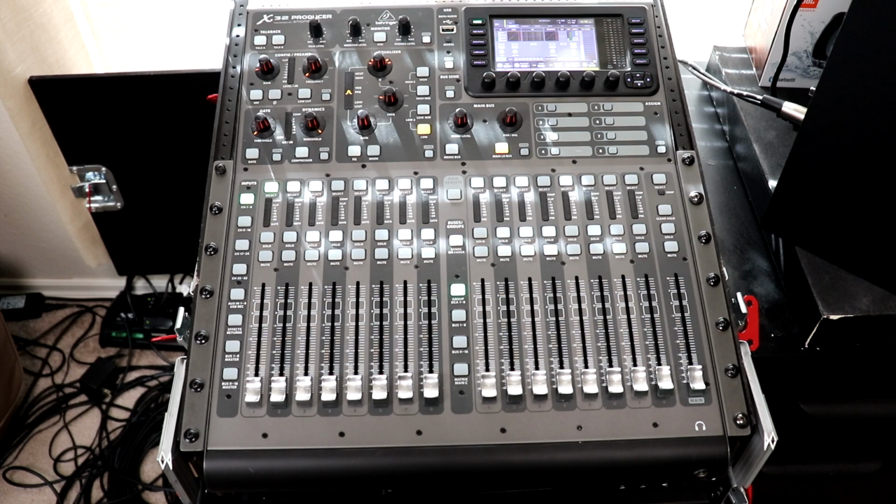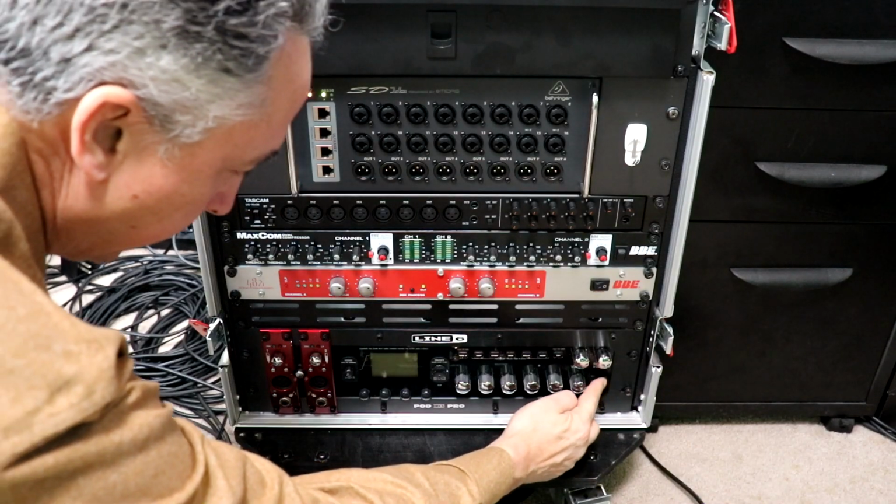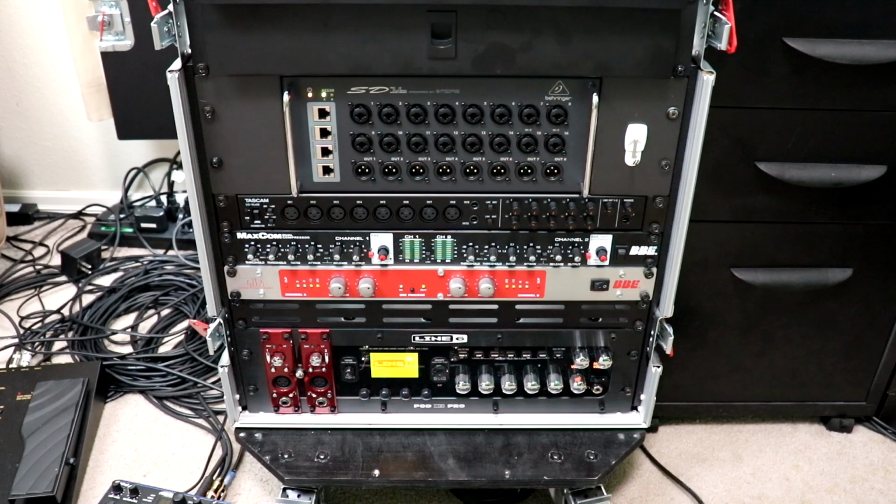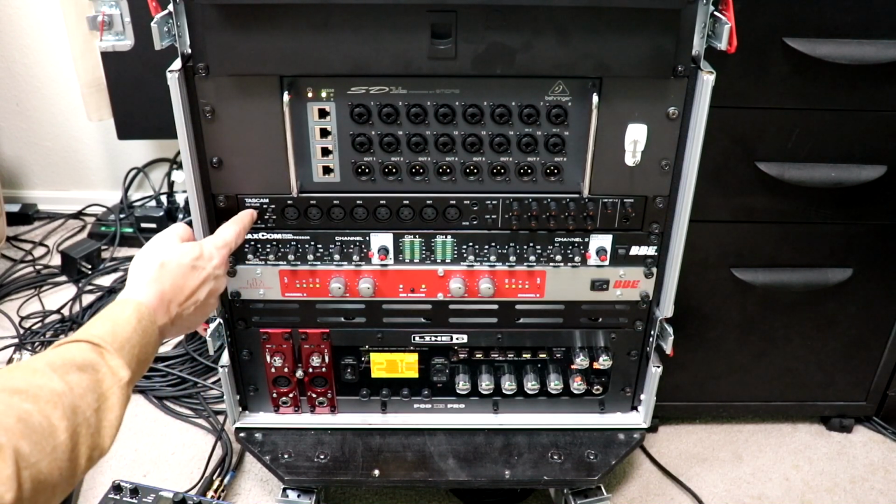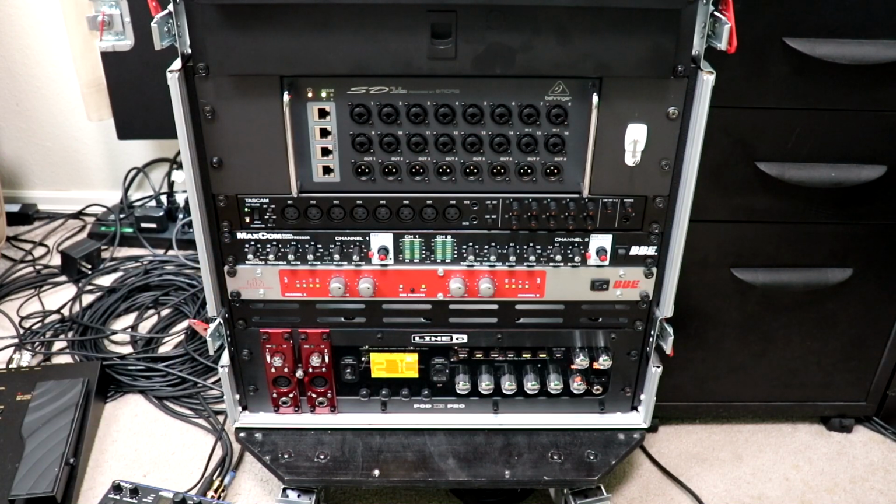Okay, in order to explain how to integrate your software with your hardware, we're going to use several different types of audio interfaces. We're going to use the Behringer X32 as an audio interface. I'm also going to use the Line 6 Pod X3 Pro as an audio interface. I'm also going to use the Tascam US16x08 as an audio interface as well.